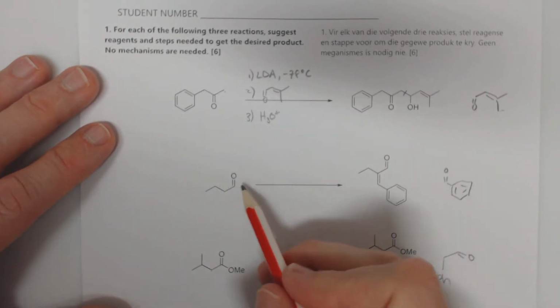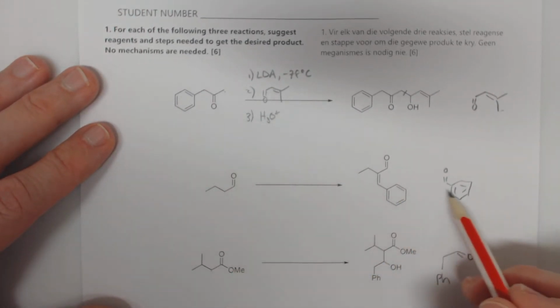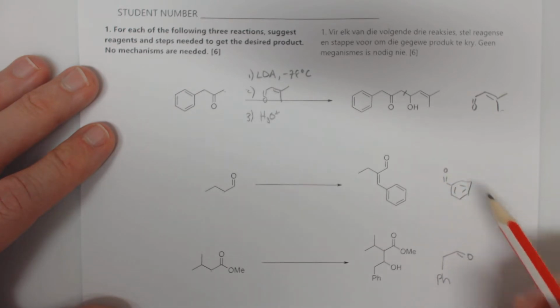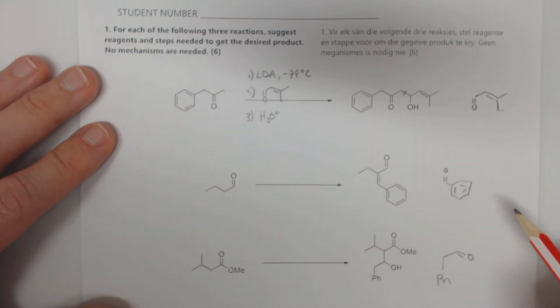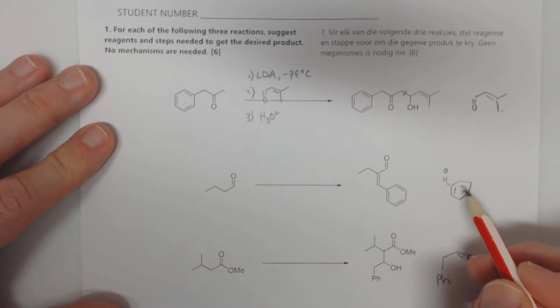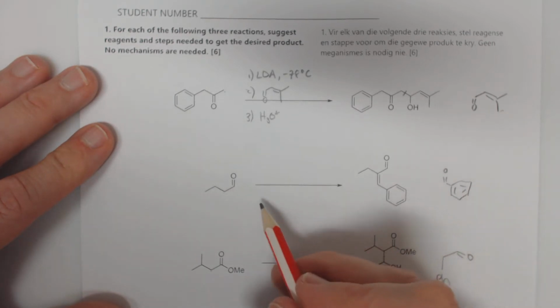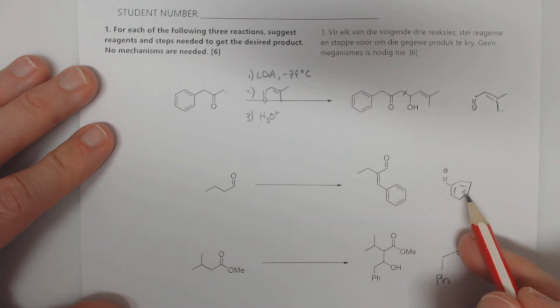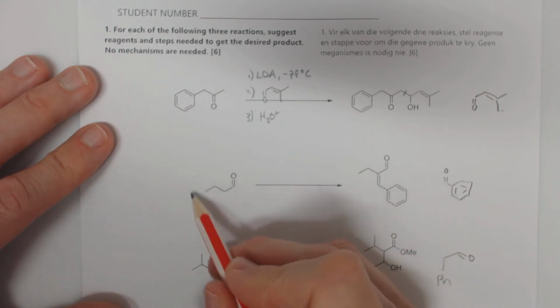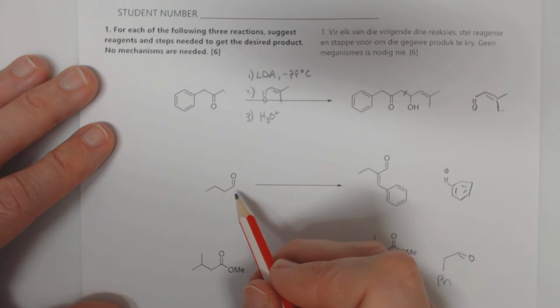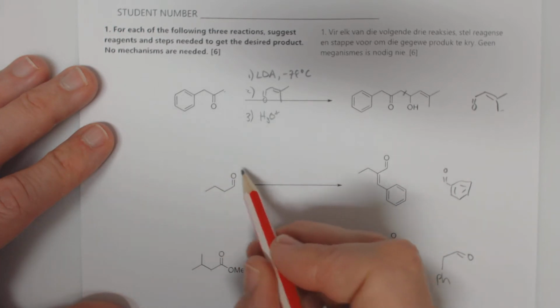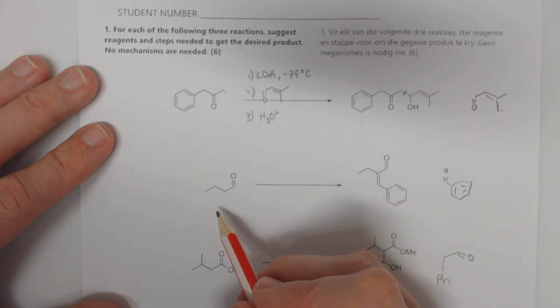So in this one over here, we want an aldehyde to react with a non-enolizable aldehyde. It might be tempting to say, because we can see the E1CB mechanism has taken place over there, we're going to mix these two together in the presence of base, but remember this can self-condense, and so we have a problem. We can't have this in the presence of a weak base.